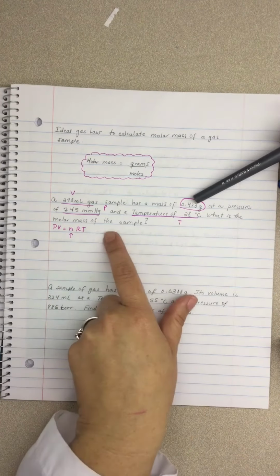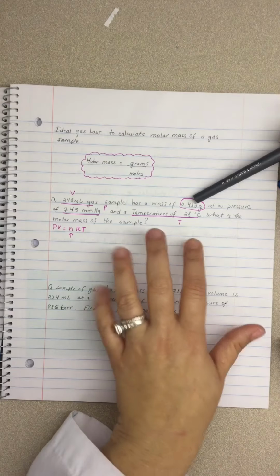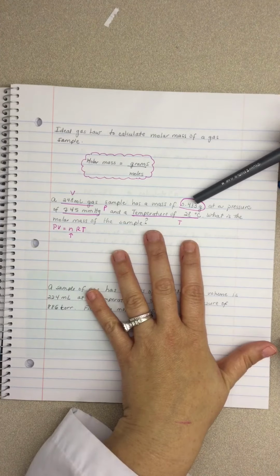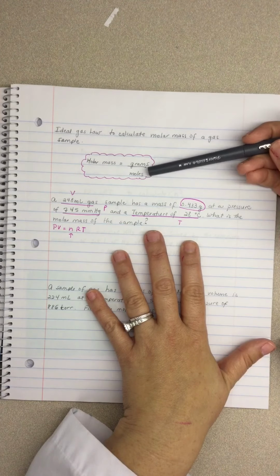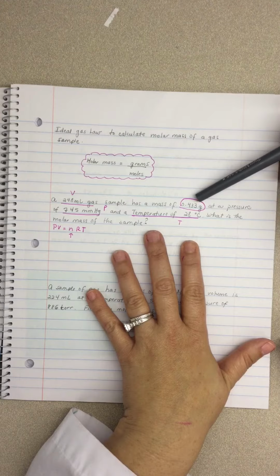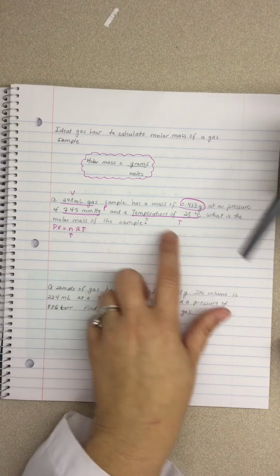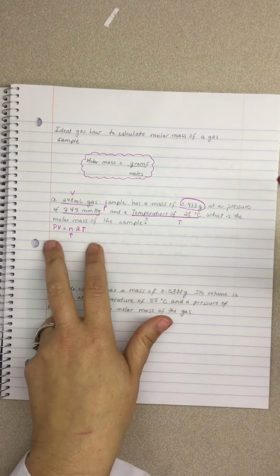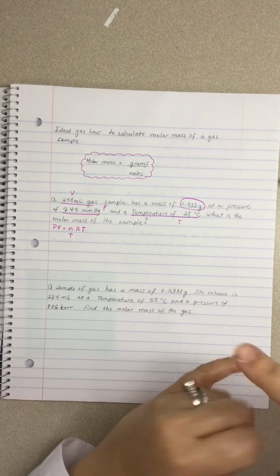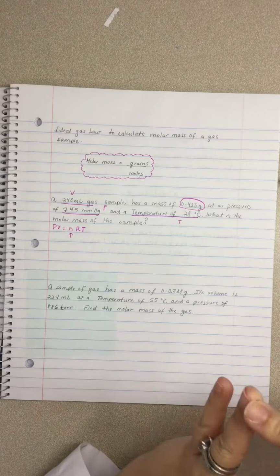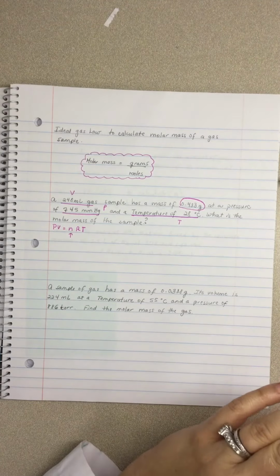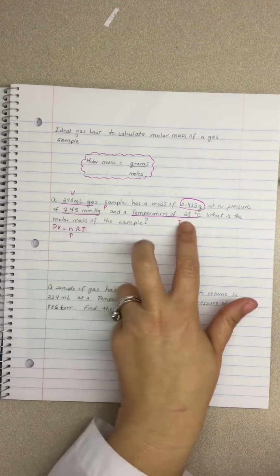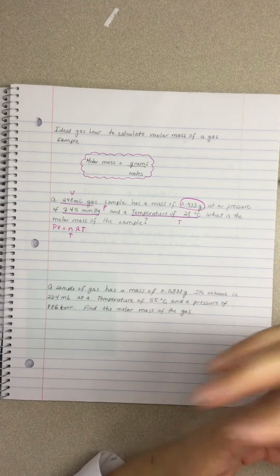So to find out the molar mass that you need to calculate in this problem, you need to find out the moles because you already have the grams. For you to find out the moles, that's the only thing that is missing in your ideal gas law right here, because you have the pressure, you have the volume, and you have the temperature. Not in the correct units, but you have all of them.